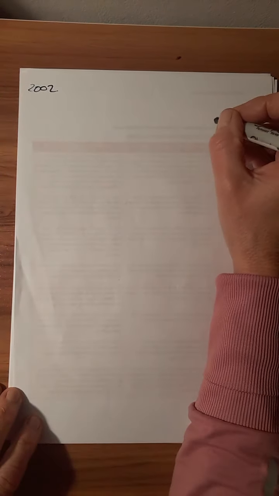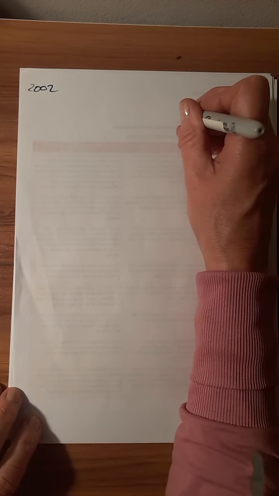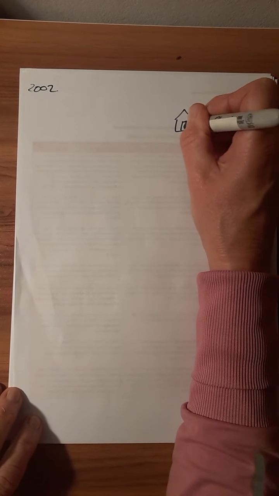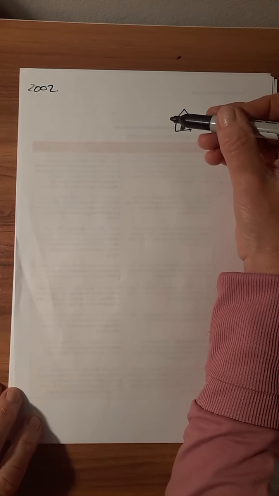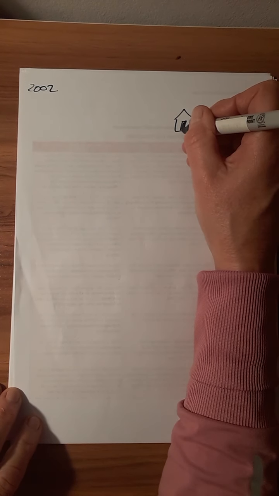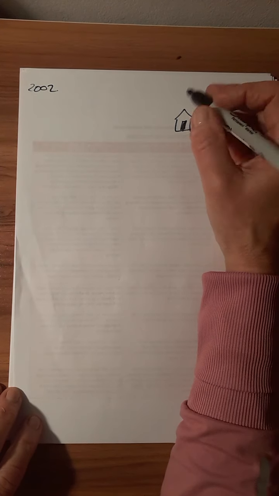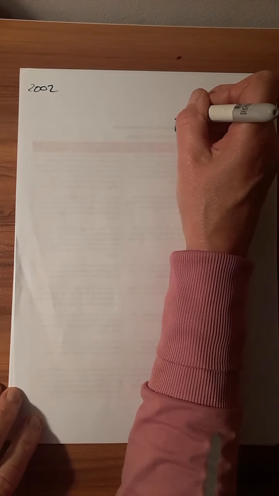It says a smooth light pulley is connected by a light inextensible string passing over a smooth light fixed pulley to a scale pan. So we have this scale pan over here, and a particle of weight 2 newtons is sitting on it. Two particles of weight 3 newtons and 9 newtons are connected by a string attached by the pulley.